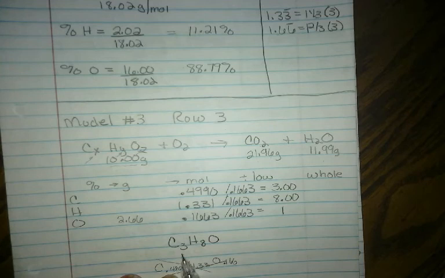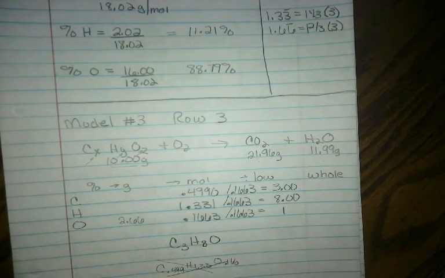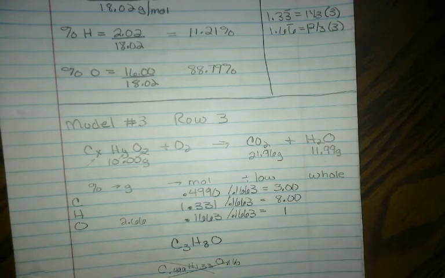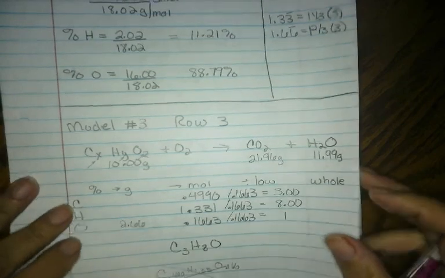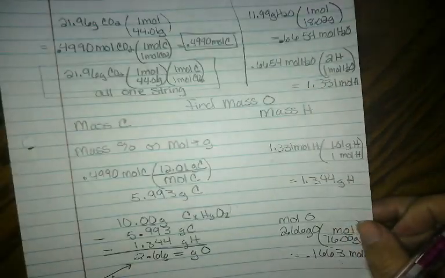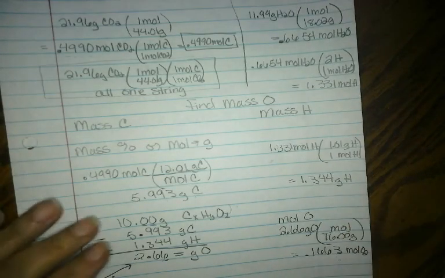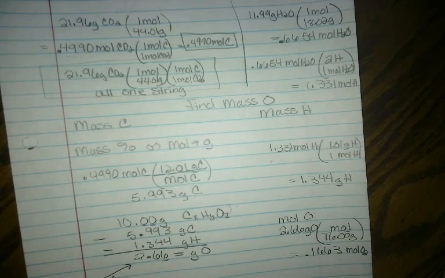My formula is C1H8O3, and for carbon and oxygen 1, we don't put the 1 there. Okay, so hopefully this was a clear way of looking at this problem. Take notes on it, and we are going to be moving on to more problems like this and some including hydrates.